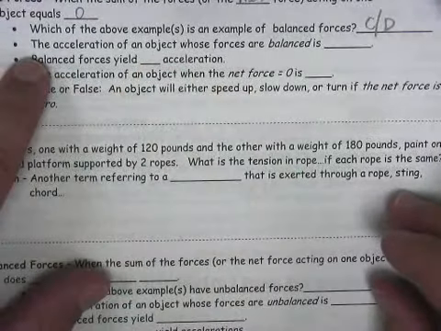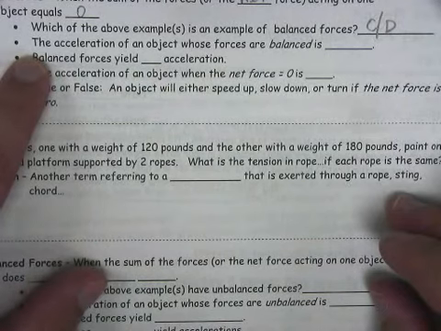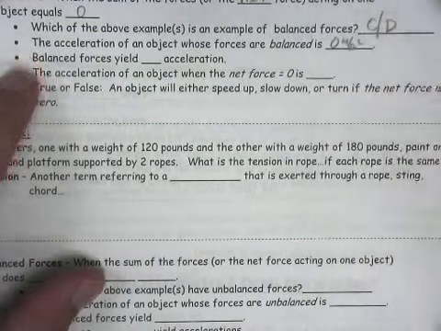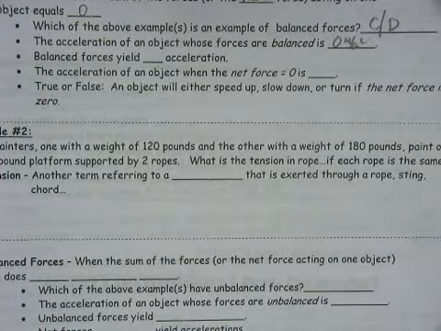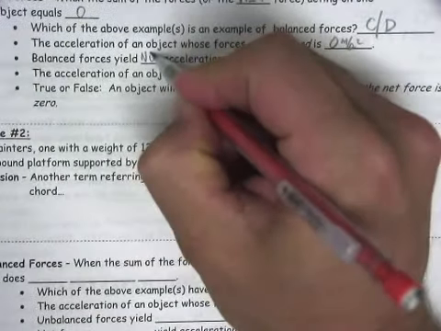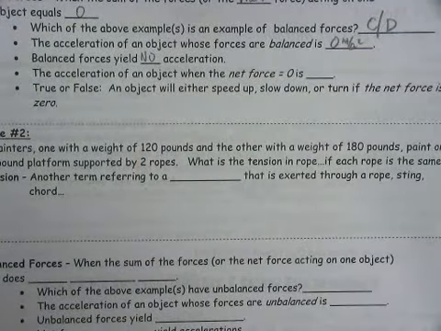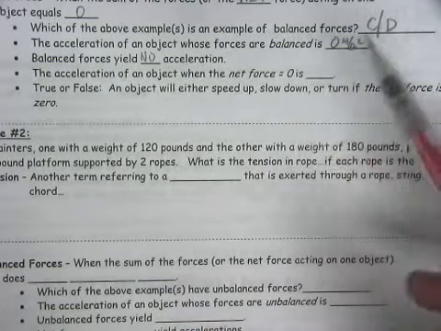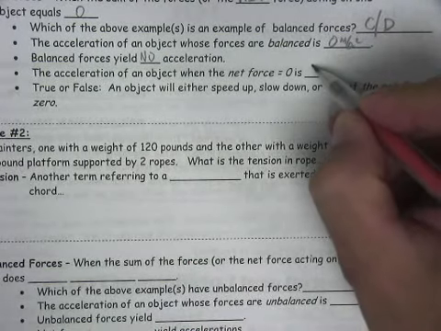Okay, the next one. The acceleration of an object whose force is balanced is 0. So if everything's balanced out, you won't be speeding up, you won't be slowing down, you won't be turning. Everything zeroes out. Everything cancels out. So it'd be no acceleration. Balanced forces yield no acceleration. These are all from the redundancy department. The acceleration of an object when the net force is 0 is 0.